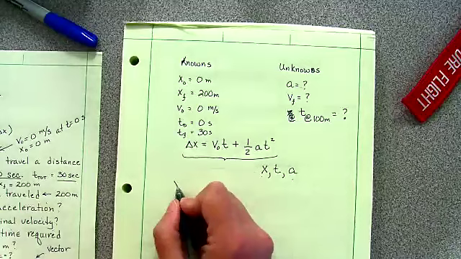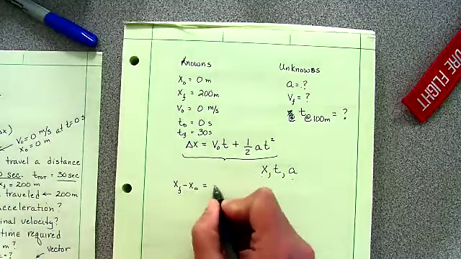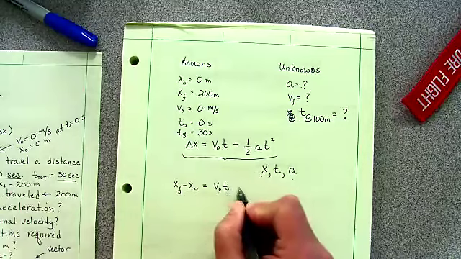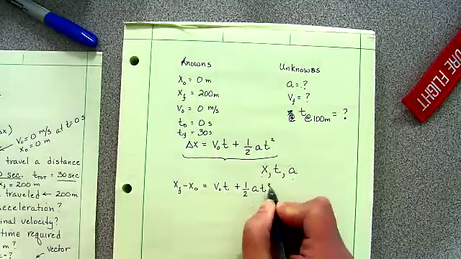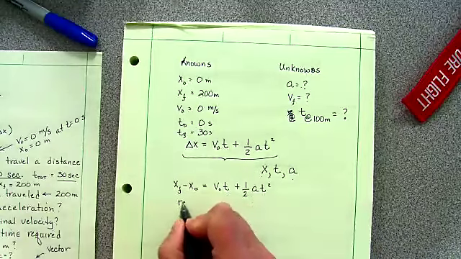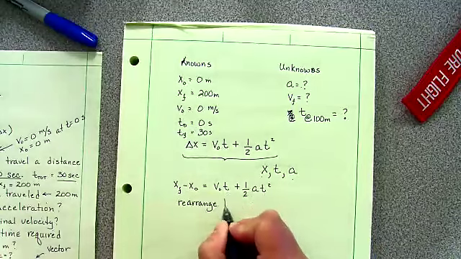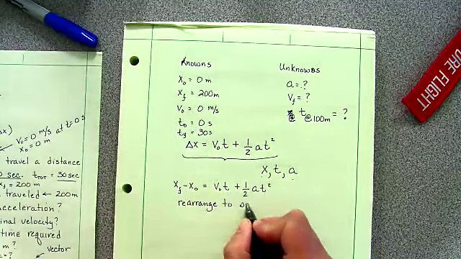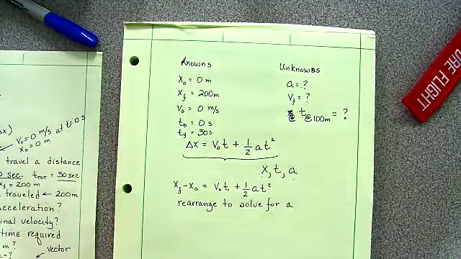So change in position is my final position minus my initial position. It's equal to my initial velocity times time plus 1/2 my acceleration times time squared. I need to rearrange to solve for acceleration.